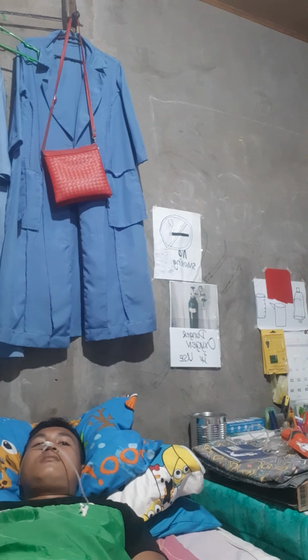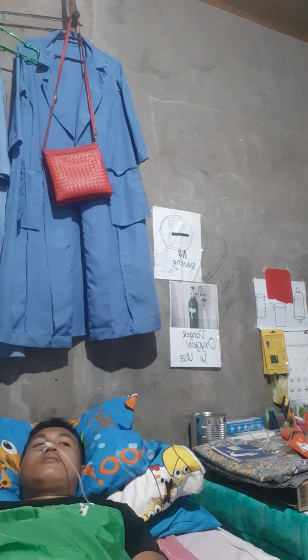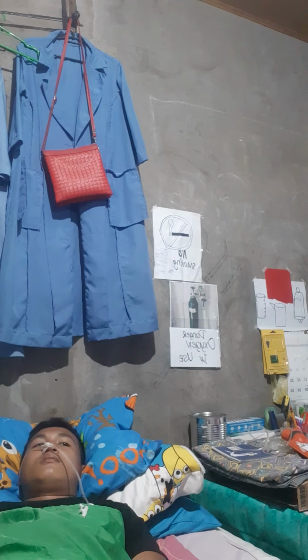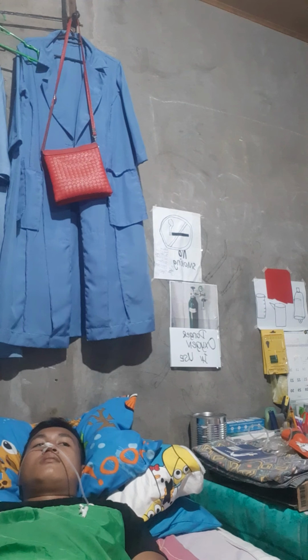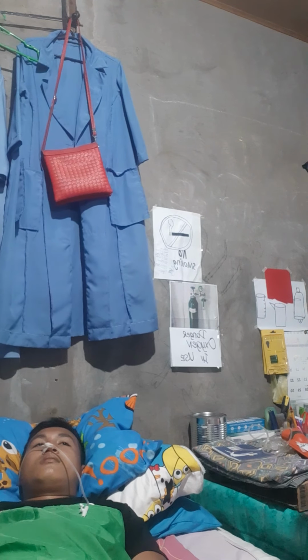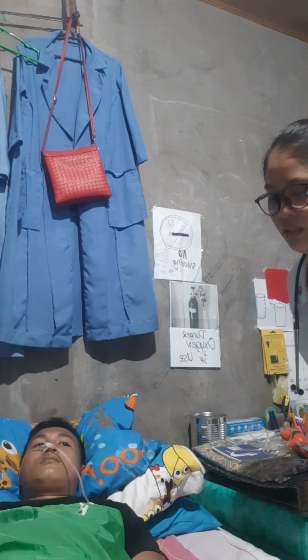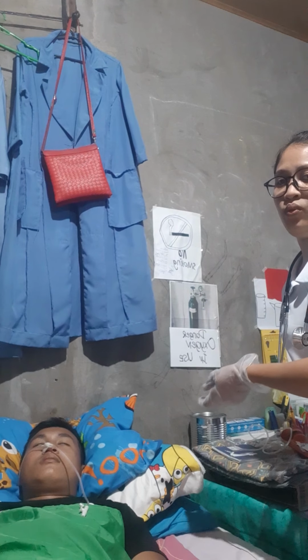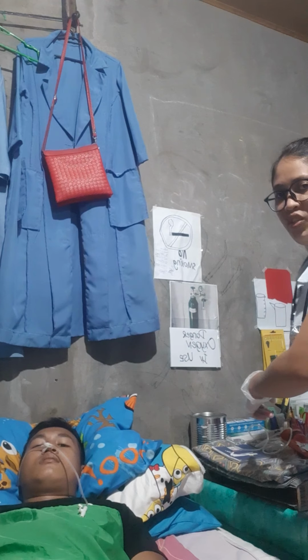Then allow 1 hour to elapse before testing the pH if the client has received medication. But for now, the client is not receiving any, so we can test it with the pH papers.